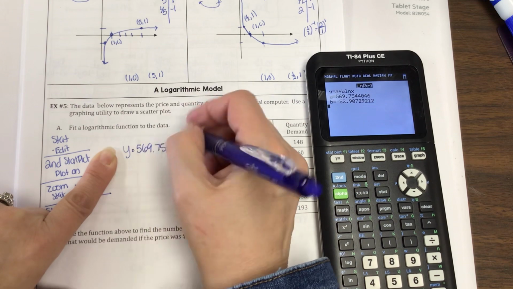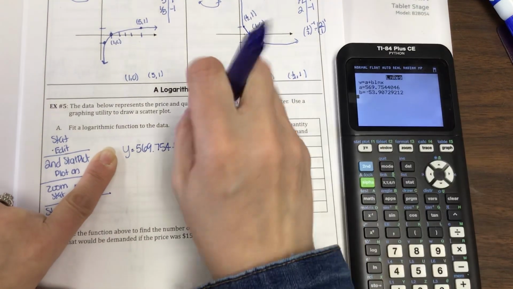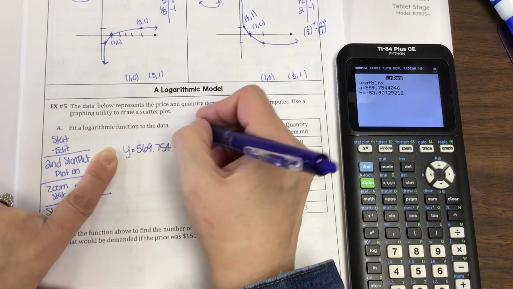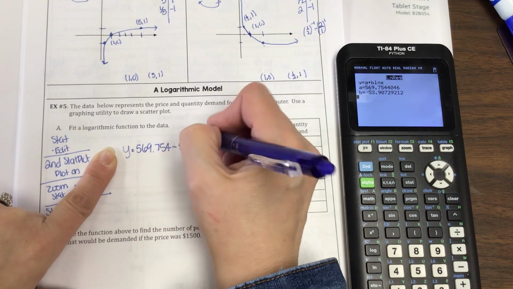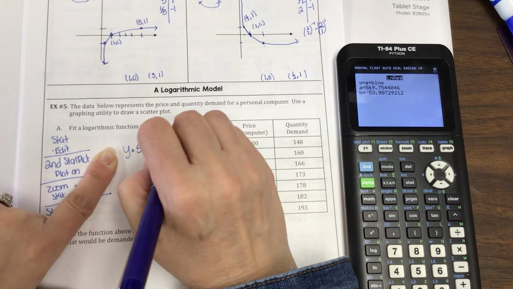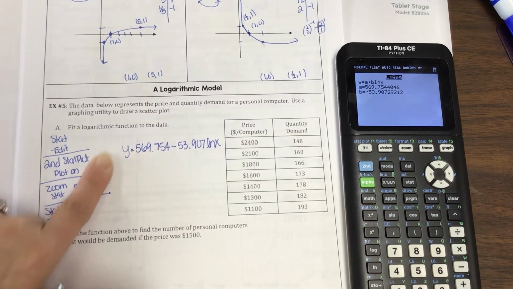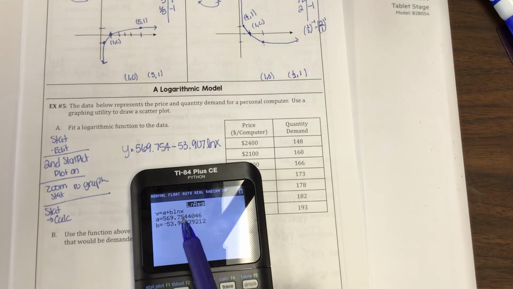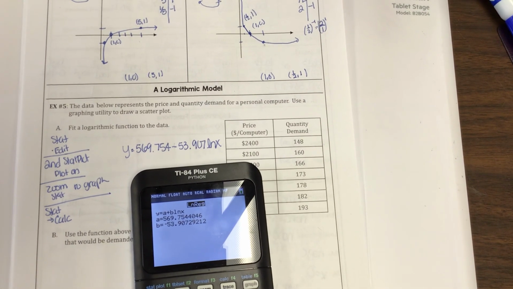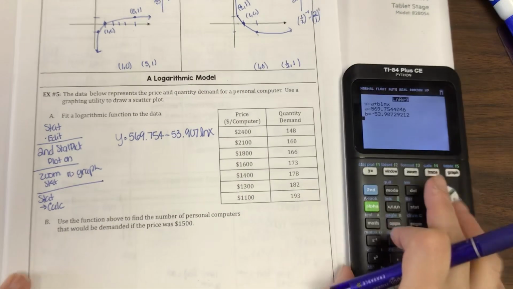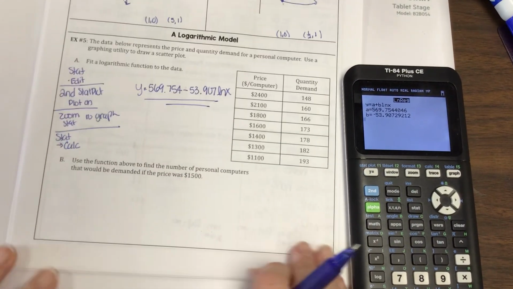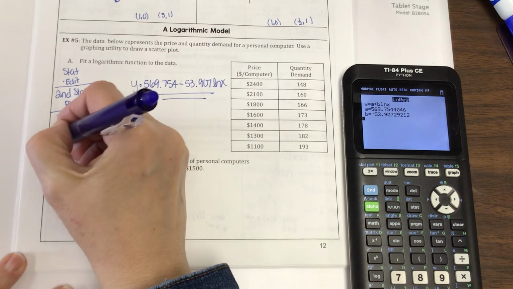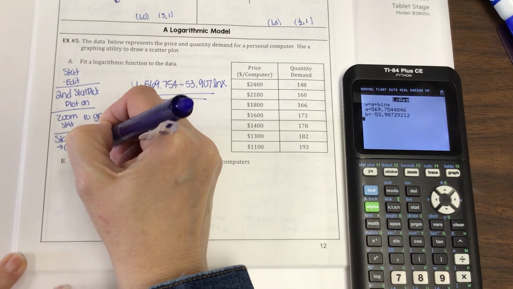And it tells us it's plus b, which actually happens to be negative, so it's not going to be plus, it's going to be minus, right? Because plus a negative 53.907, and it tells us that we have to have natural log of x. So right there it tells us the form, y equals a plus b ln x, and it gives us the a and the b. We substitute those in. So there's our logarithmic function. So we went to ln regression.